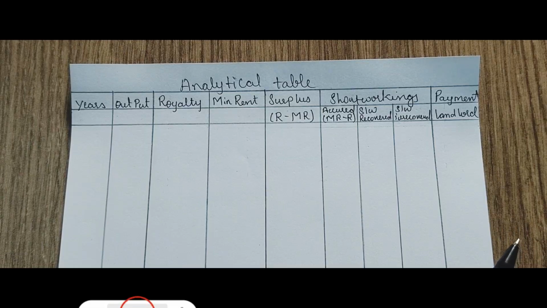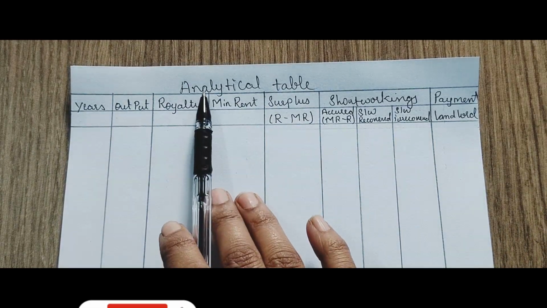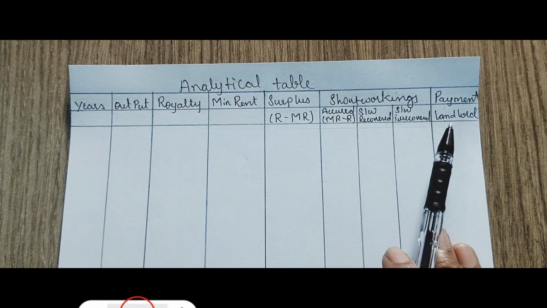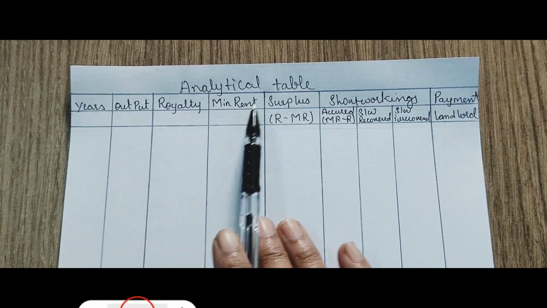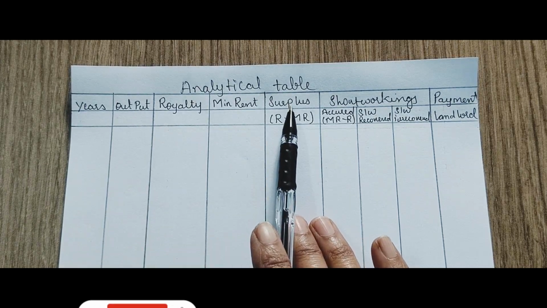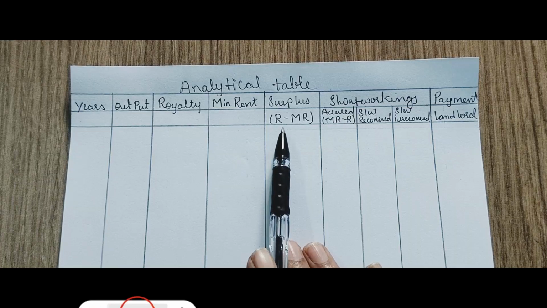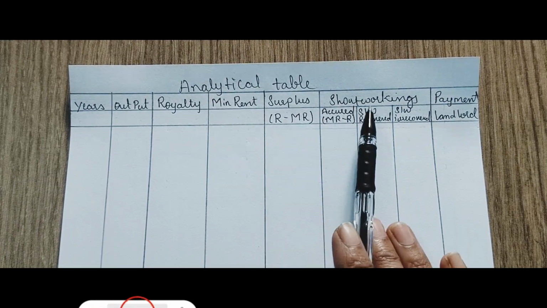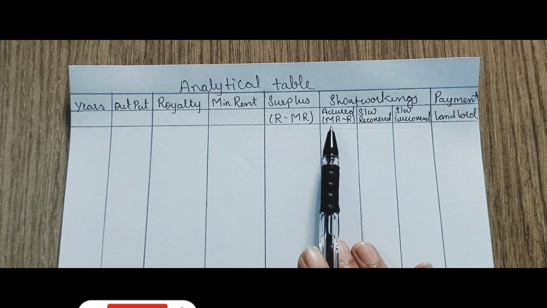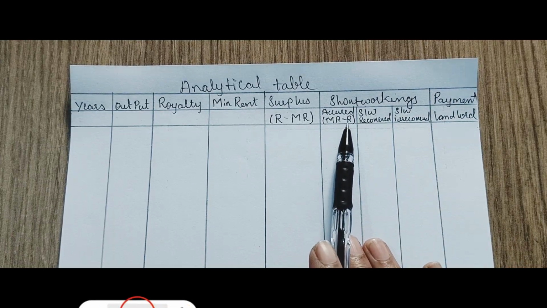Let us solve the analytical table. This is the format of the analytical table: year, output, royalty, minimum rent, surplus. It is called surplus when the royalty is more than the minimum rent. Then short working occurred when minimum rent is more than the royalty.